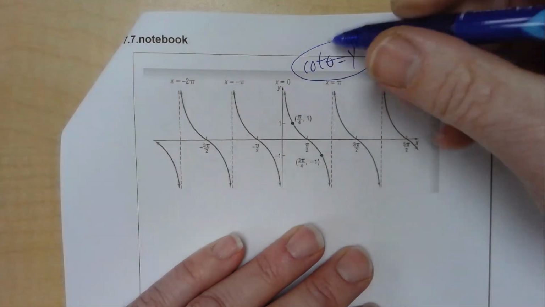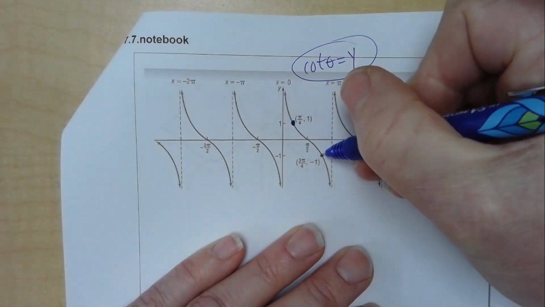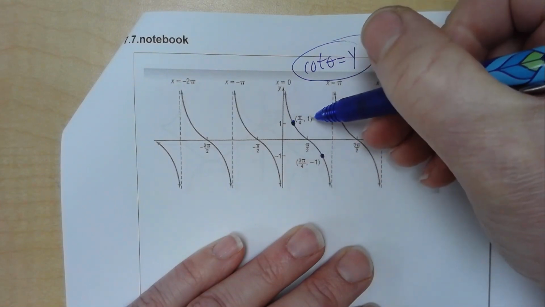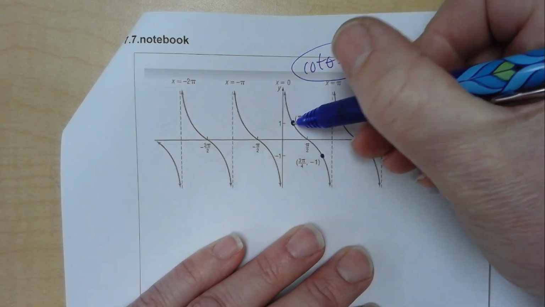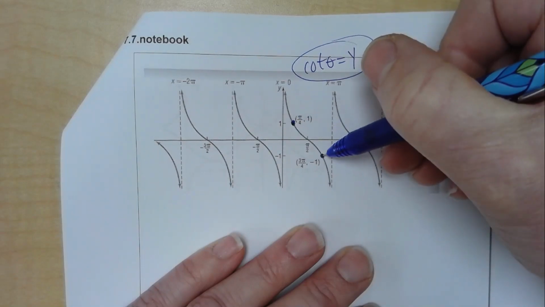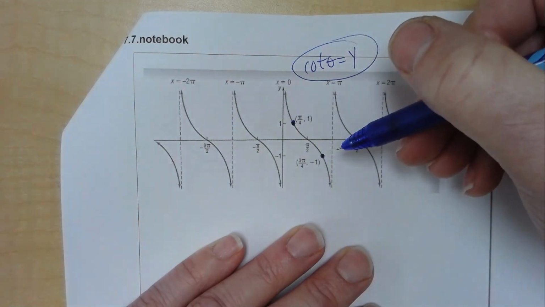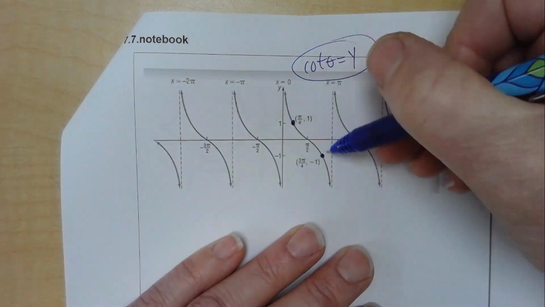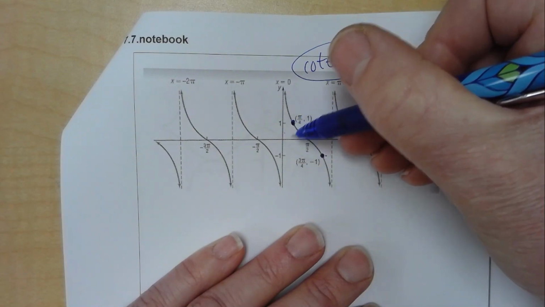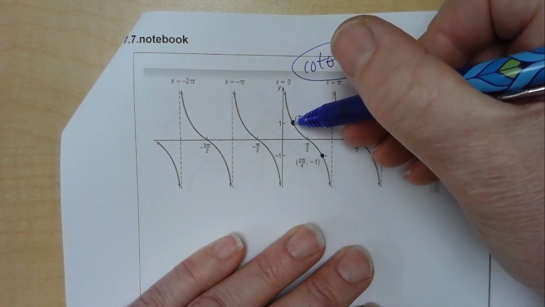Now if you think about it, this makes sense that these dots are here and here, because if you take 1 and flip it upside down, you have 1 still. If you take negative 1 and flip it upside down, you still have negative 1, because tangent and cotangent are reciprocals of each other. So it makes sense that those dots are still the same. So pi over 4 is 1, and on the other graph, pi over 4 was 1.